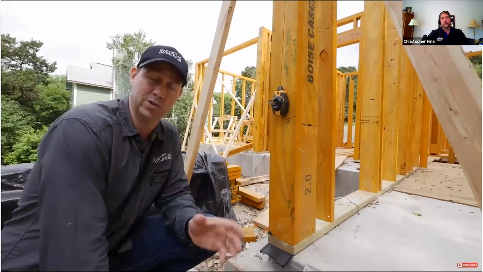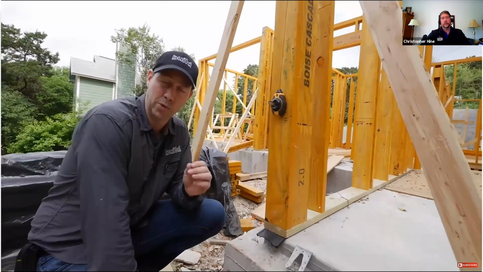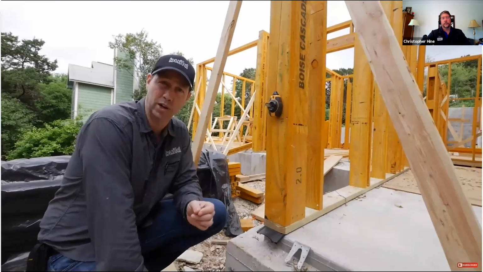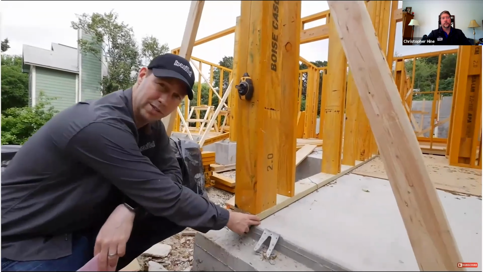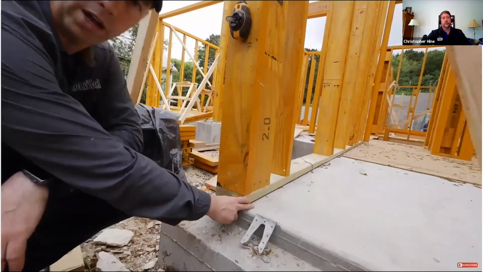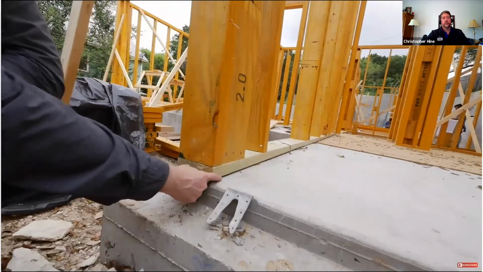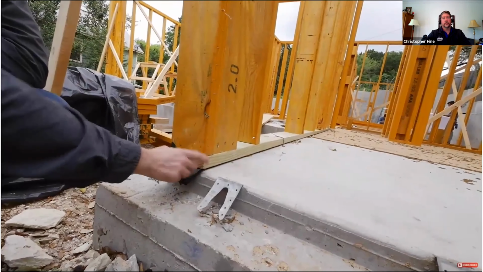You've seen me do a video before with some tapes. Tape's a good option. I'm going to have a video coming out where we're going to talk about how to do it with a fluid applied. And we also want to do some air sealing on the inside. Again, tape is a great option on the inside. We could also use a caulk or a fluid applied on this joint.